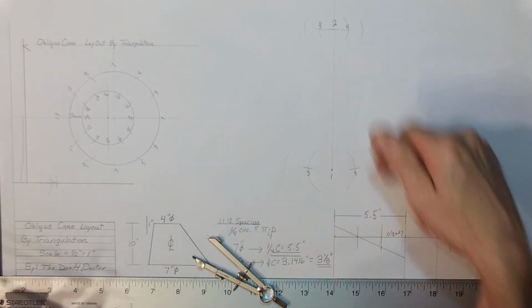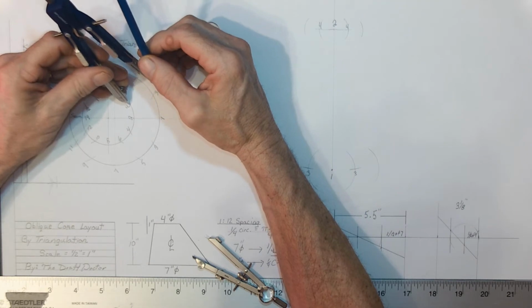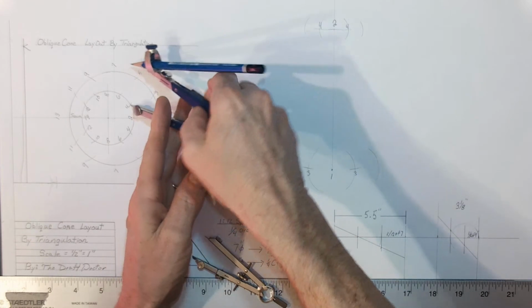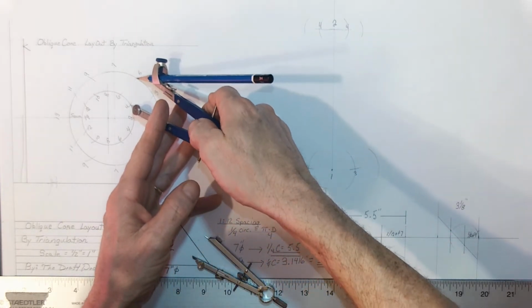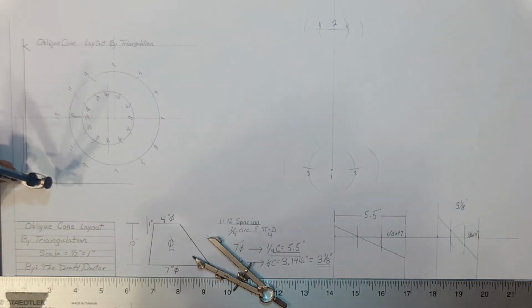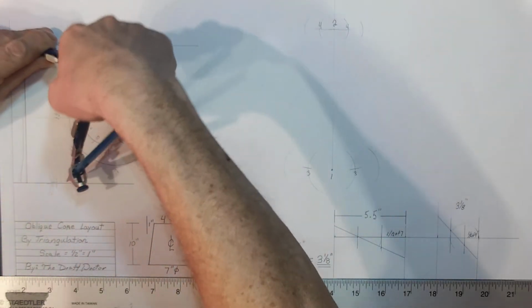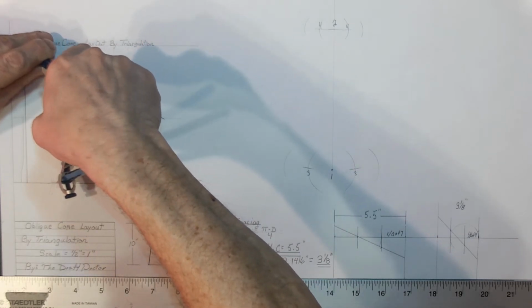And 1, 2, 3, 4, next would be 4 to 5. From 4, 2.5 has a plan length right there. That needs to be triangulated over the full length or height of the fitting. And here now is the true length.